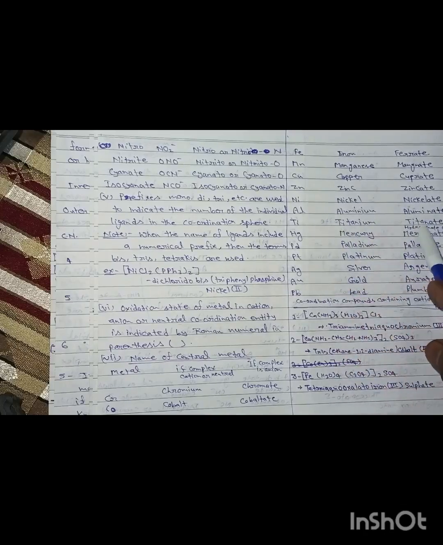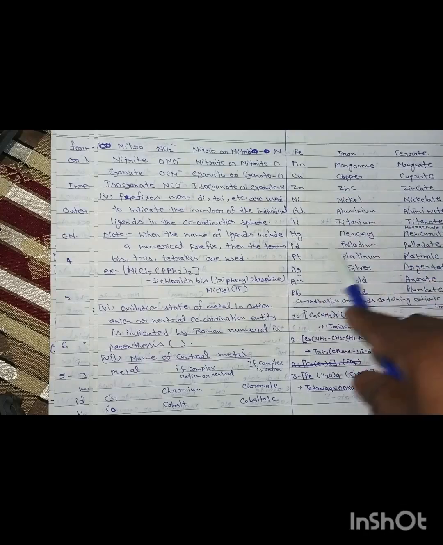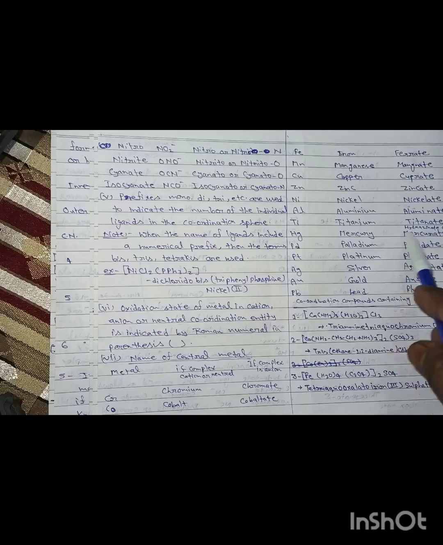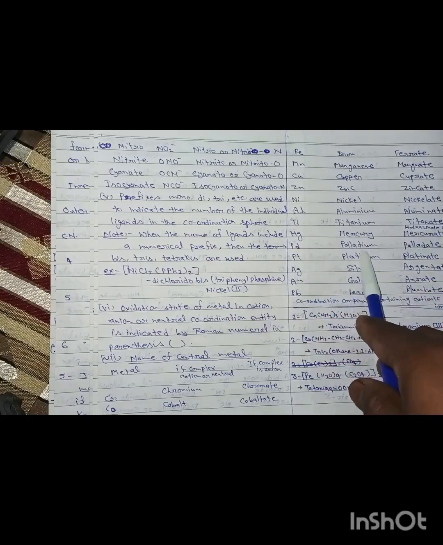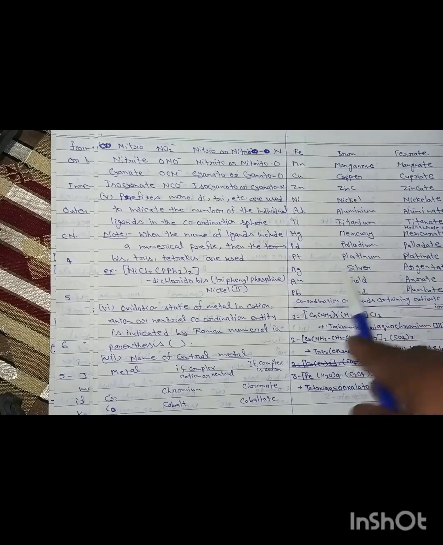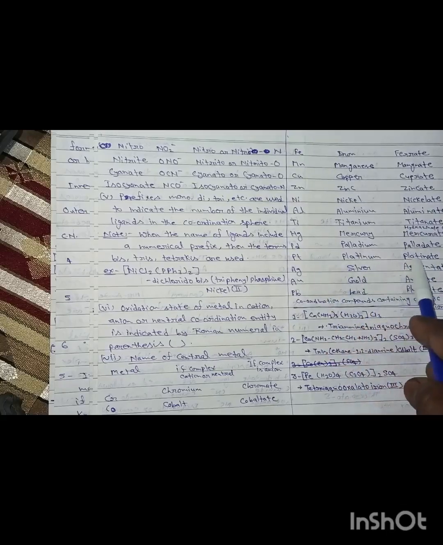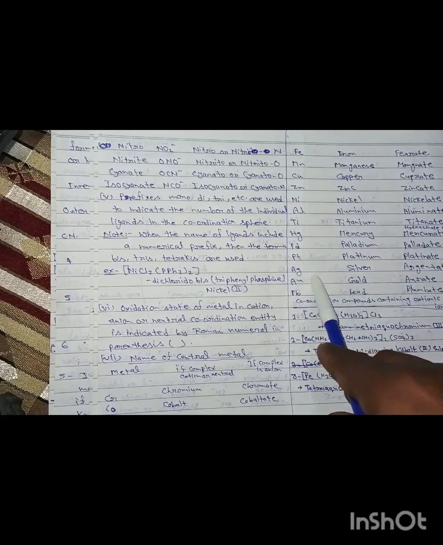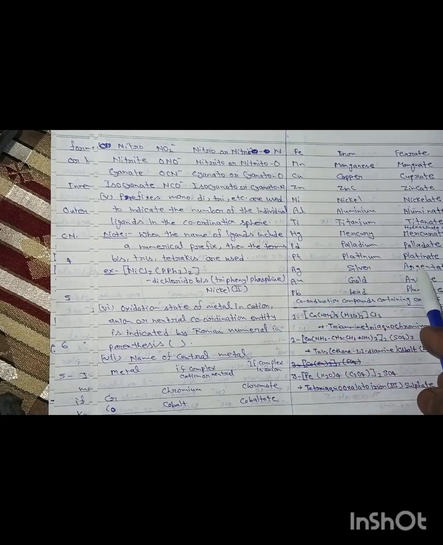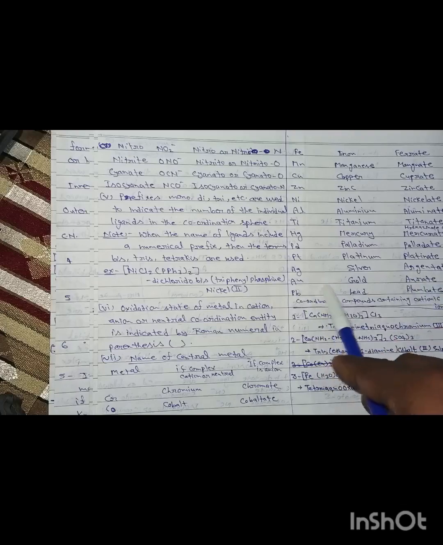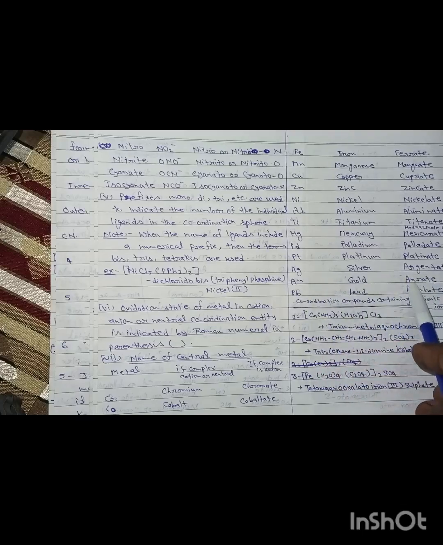titanium is known as titanate, mercury is known as mercurate. Palladium is known as palladate, platinum is known as platinate, silver is known as argentate, gold is known as aurate, lead is known as plumbate.